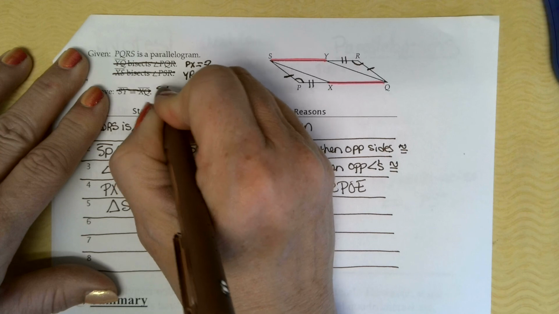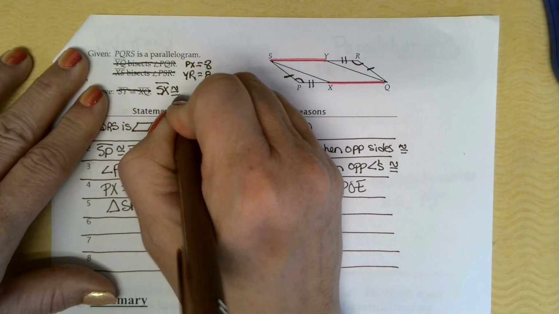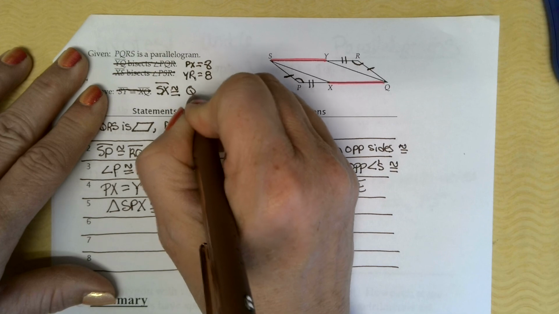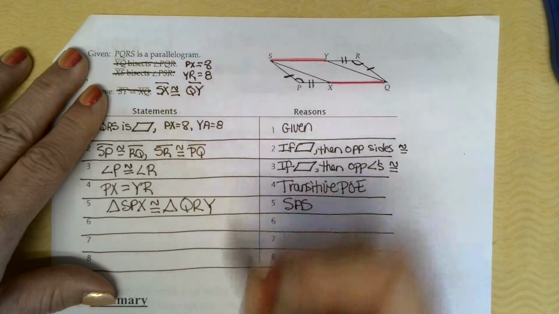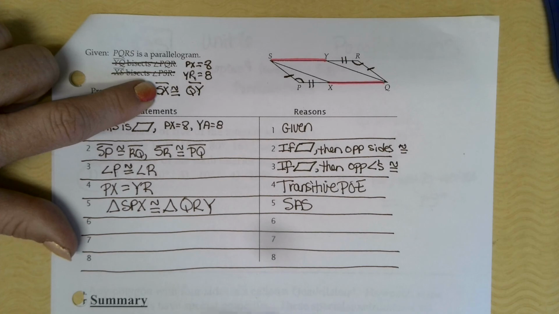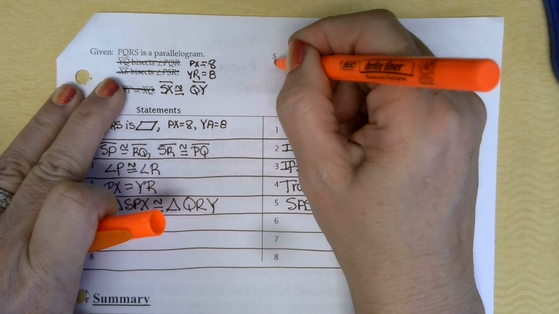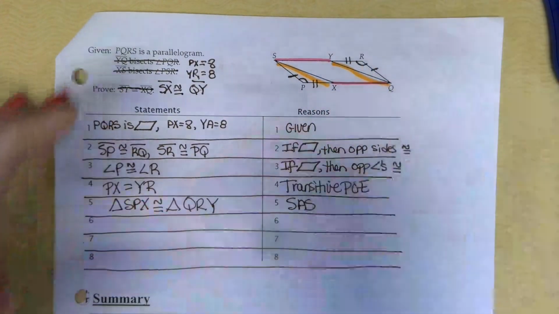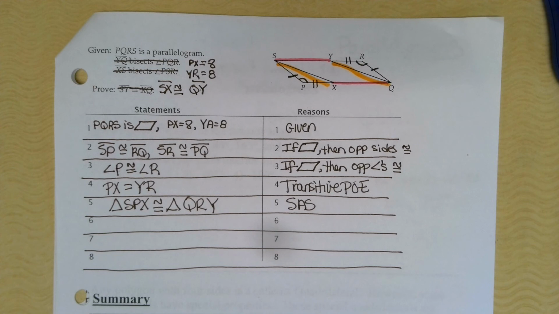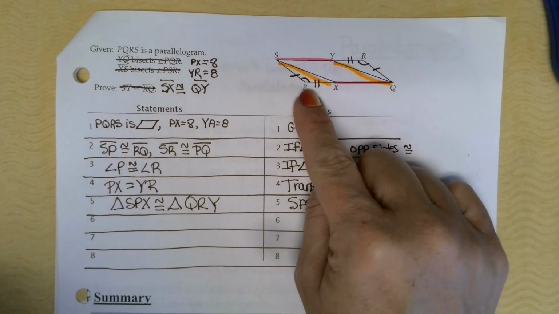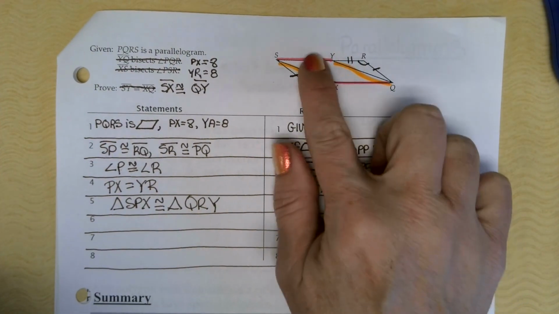And let's just change it to SX is congruent to QY. That is something that we would need the triangles for. So we're changing this to SX equals QY, which means we are trying to show these two pieces congruent. Now that's really, well, you know what? If I did that, then I wouldn't even need to show this piece down here is equal.